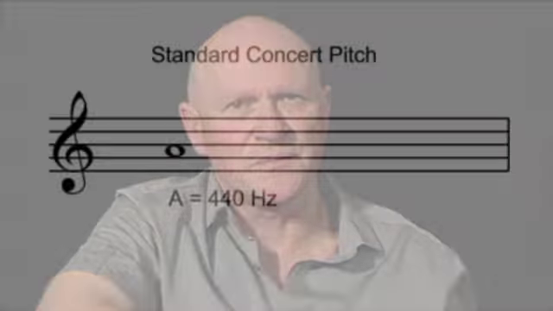Now there's a question that people normally ask at this stage, which is how do I relate the notes on the stave to notes on the guitar fretboard? Now that's a pretty intelligent question really. So let's deal with that. Now there's a sort of internationally agreed standard for tuning that says that the note A on the second space up of the stave is tuned to 440 Hertz, 440 cycles per second.